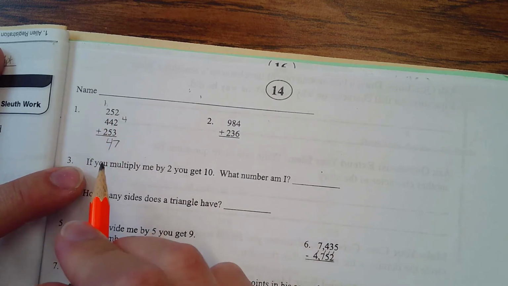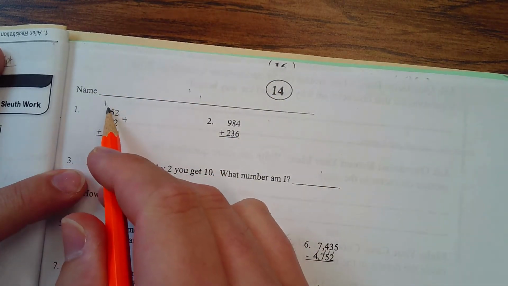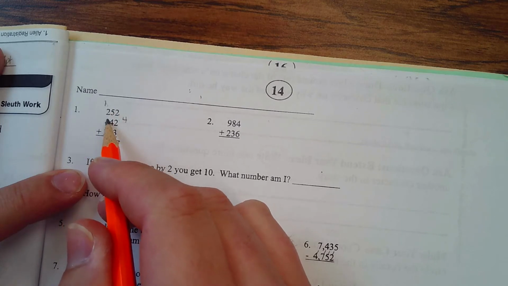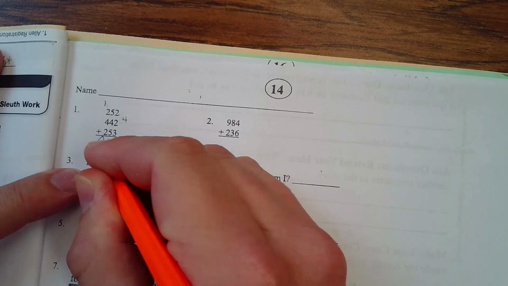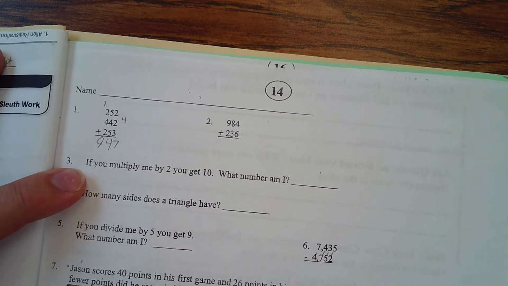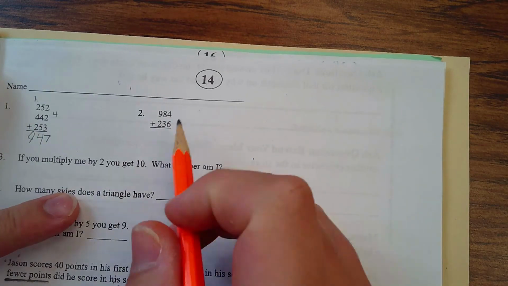And 4 plus 2 is, let's start that again. 1 plus 2 is 3. 3 plus 4 is 7. And 7 plus 2 is 9. There we go. 947. Number 2. It's another pretty straightforward addition problem.